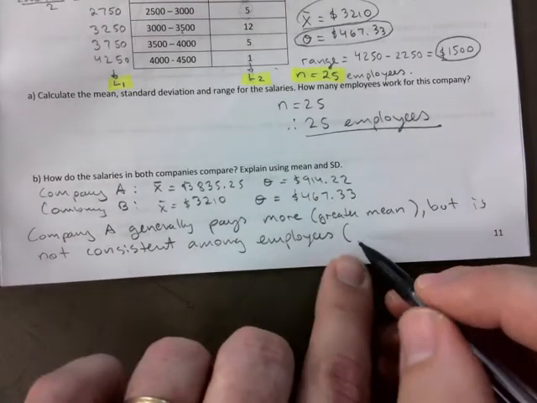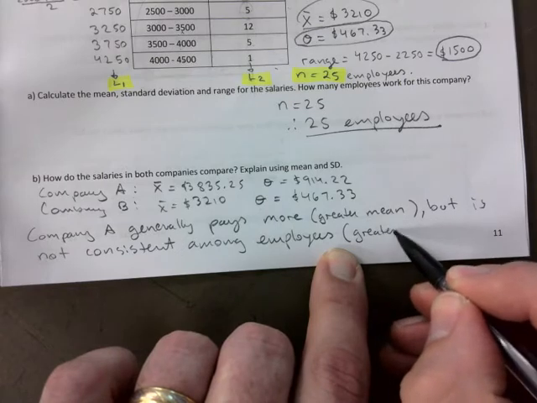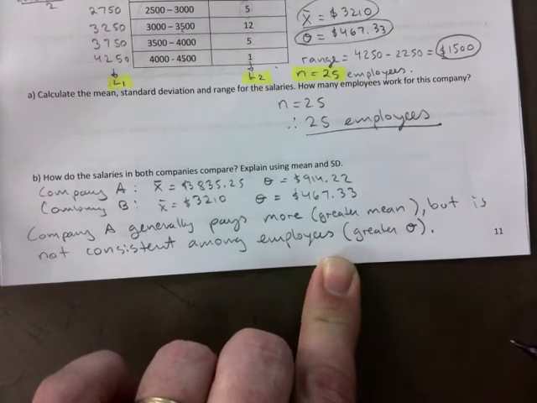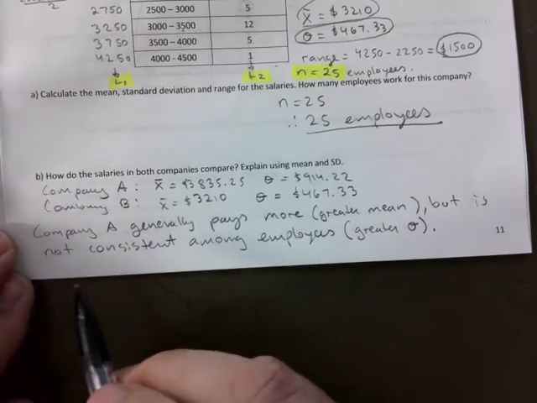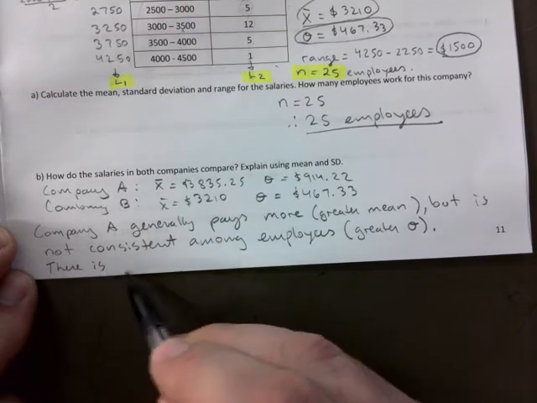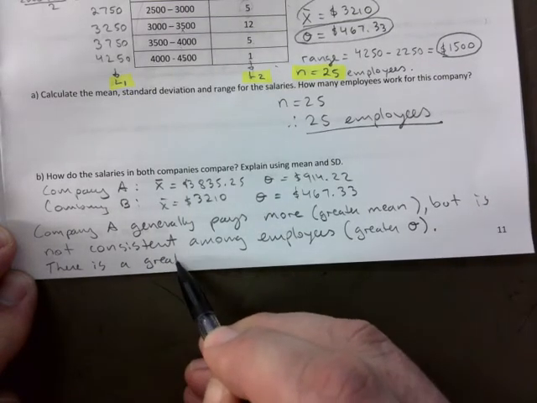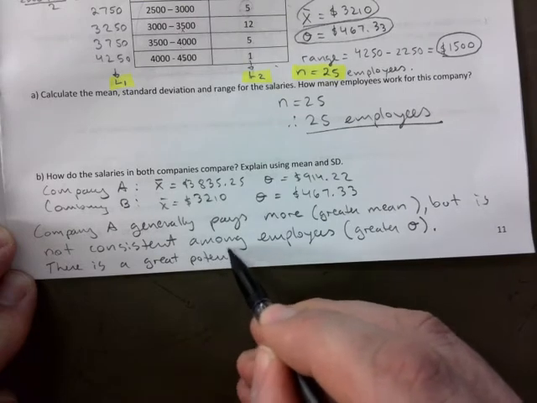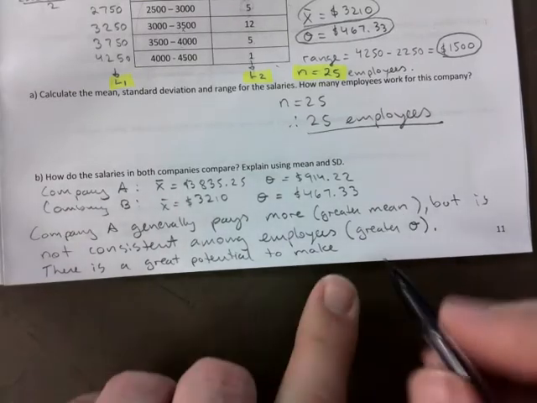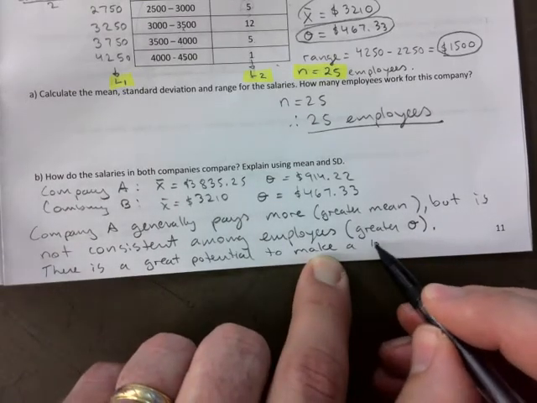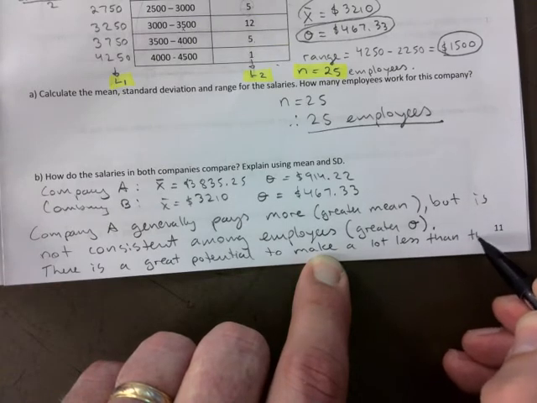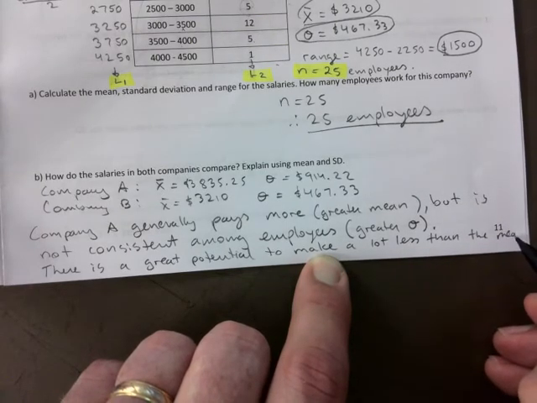Why are you saying that? Because it's a greater standard deviation. Okay. There is a great potential to make a lot less than the mean. Sorry, but I made it.